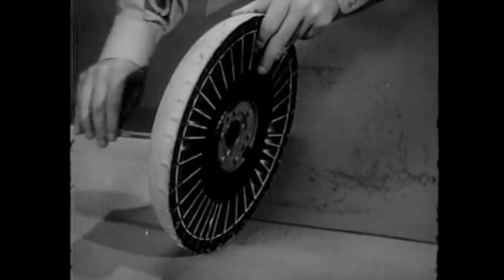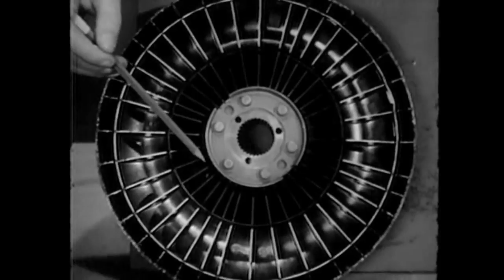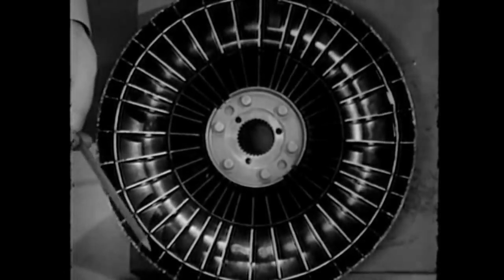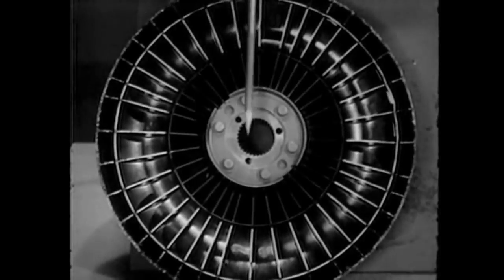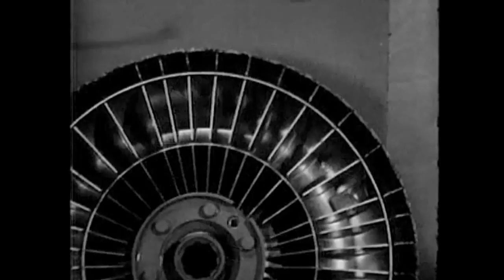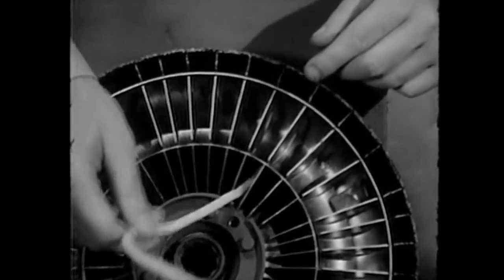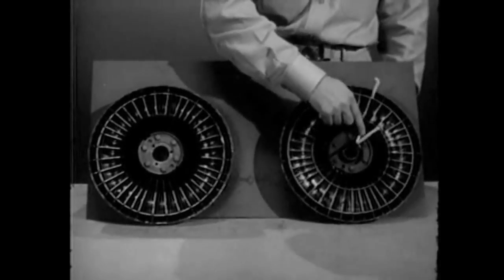And this is the driven member, which connects to the drive wheels. It's called the turbine and is constructed almost identically to the pump, including the straight radial vanes and guide ring, which better directs the oil back to the pump. By using this pipe cleaner, we'll be able to see how the centrifugal force sends the fluid from the pump to the turbine and back again.